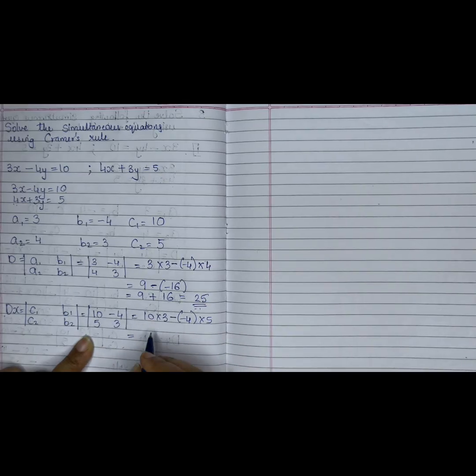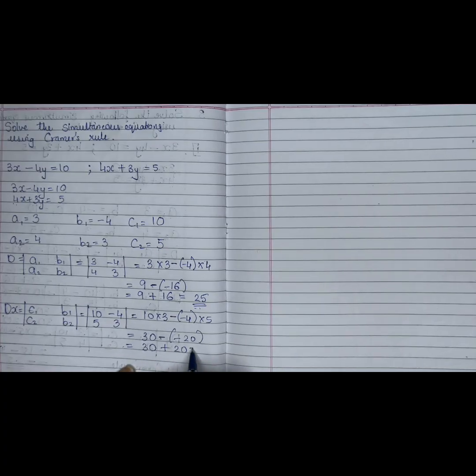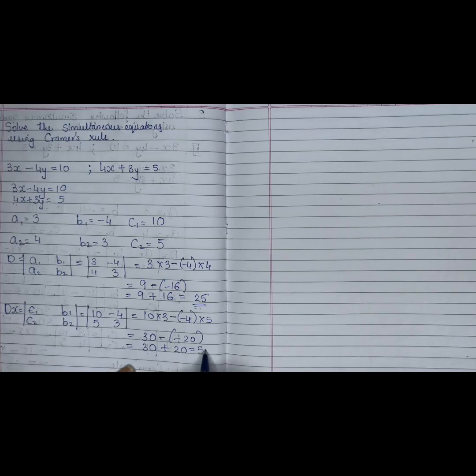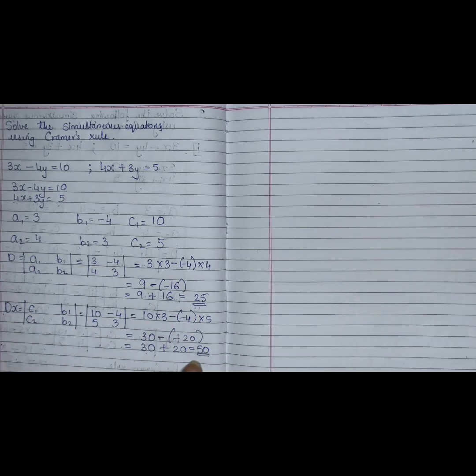So 10 3s are 30. Minus into minus, don't do that, keep the minus as it is. Now 4 5s are 20, and there is a minus sign here, so 4 5s will be minus 20. So you get 30, minus into minus plus 20. What you get here is 30 plus 20, 50. Now we got the value of D, we got the value of dx.